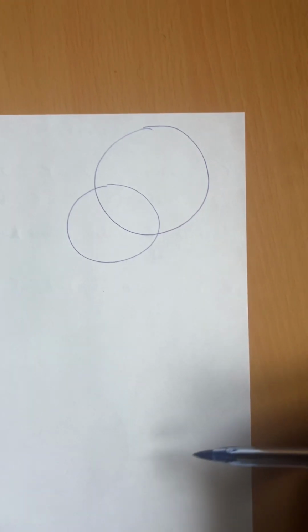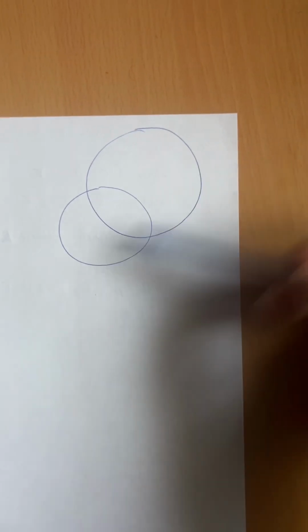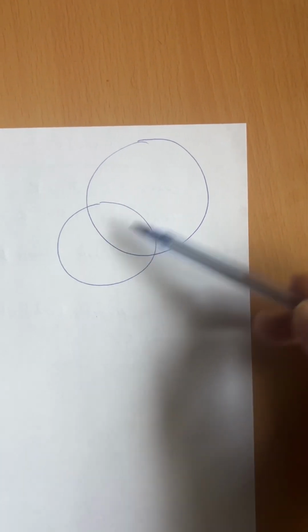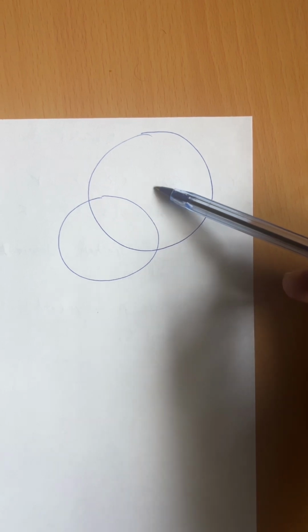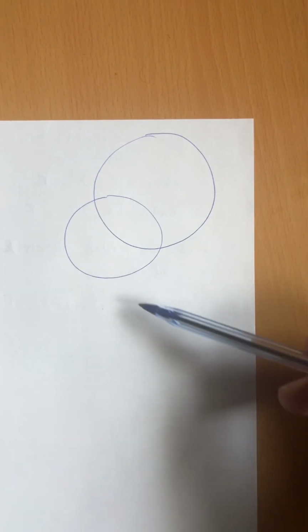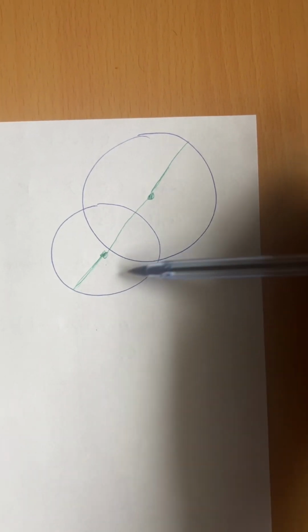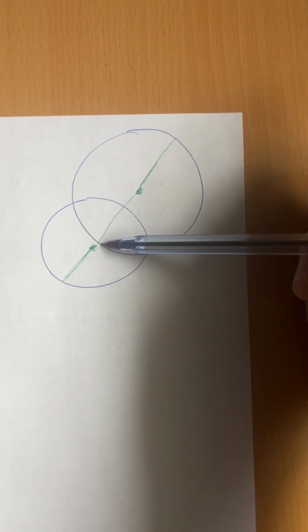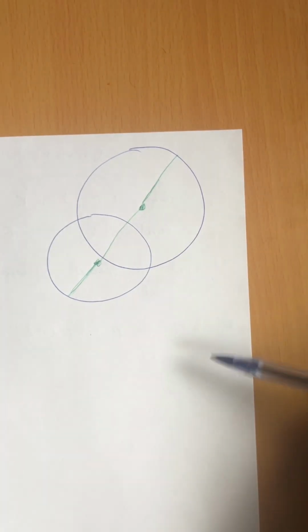So the idea with this question about finding the greatest distance between the two circles, the greatest distance is going to be the distance or the length that's going through the centres of both of these circles. So the greatest distance is going to be the radius of the first one plus the distance between the two centres and then plus the radius of the second.